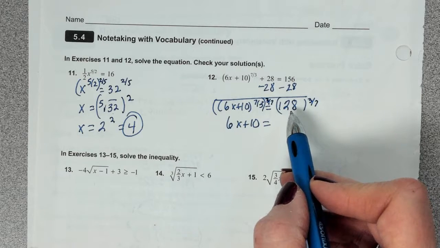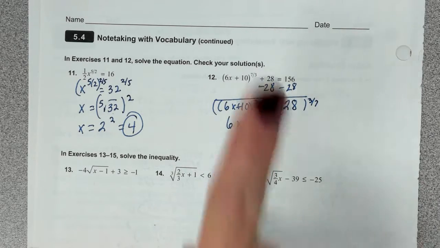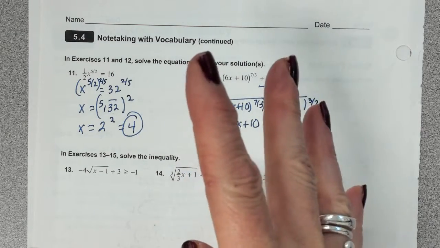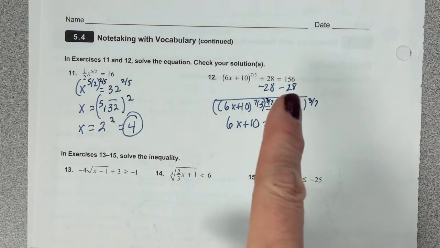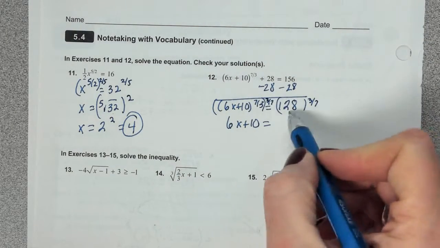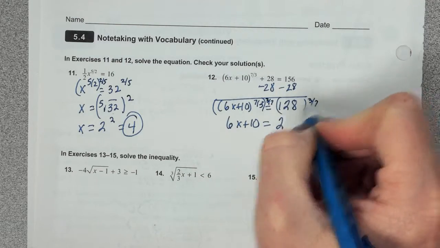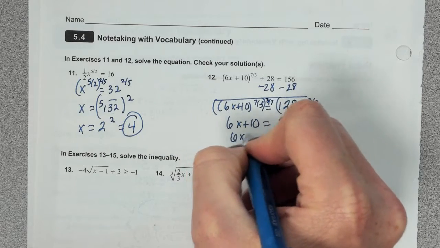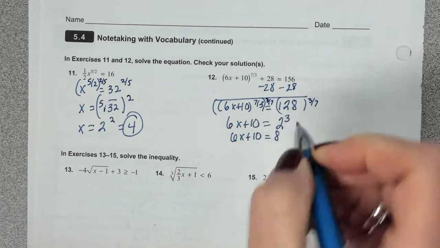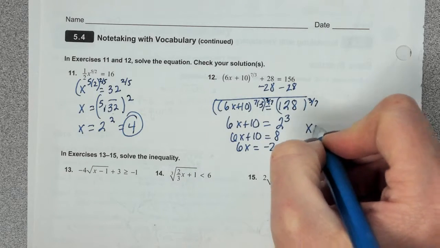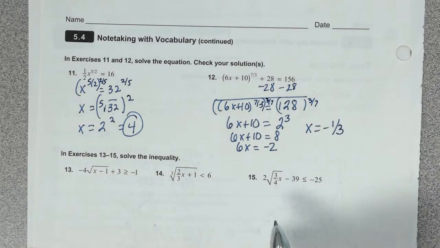What do you think it might be? Take a guess. 2. Let's try it. 2 times 2 is 4, times 2 is 8, times 2 is 16, times 2 is 32, times 2 is 64, times 2 is 128. You were right. So the 7th root of 128 is 2, then to the 3rd power. What's 2 to the 3rd? 8. So solving this then, 6x equals -2, x equals -1/3.